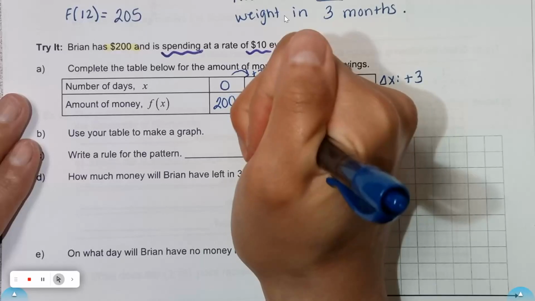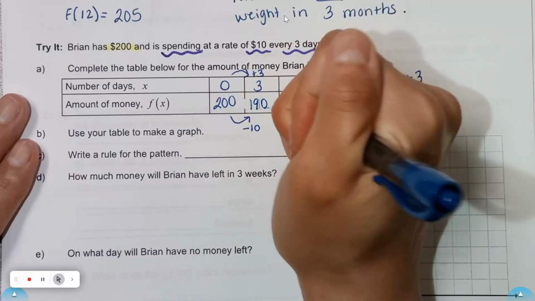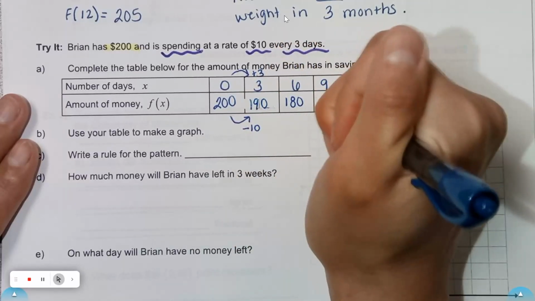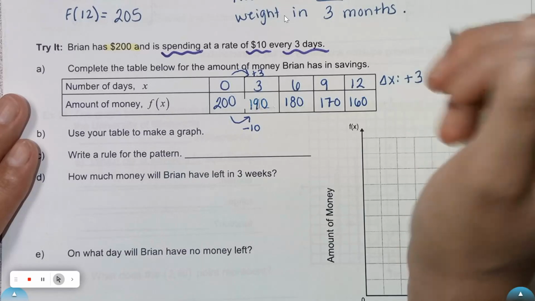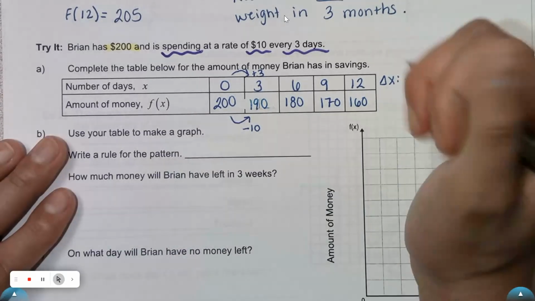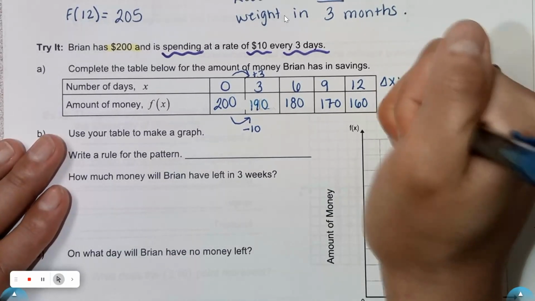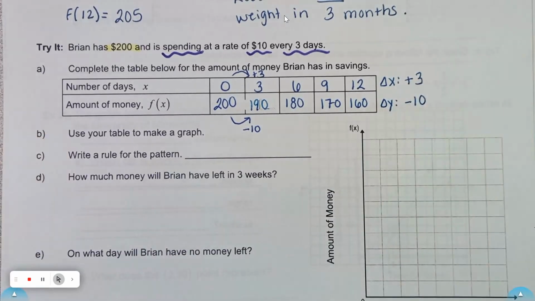So this is 190, this is 180, 170, 160, and then I stop there. So my change in y is minus 10.